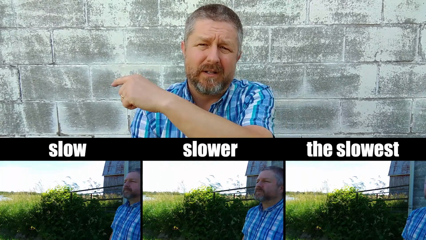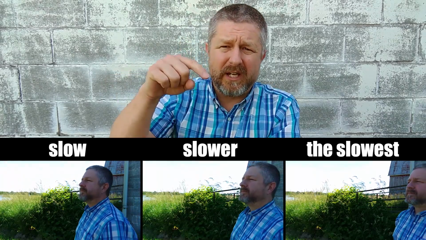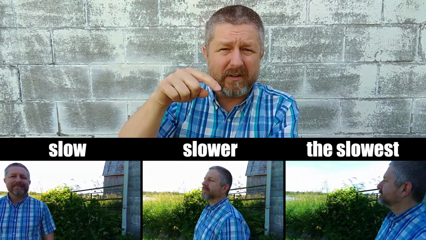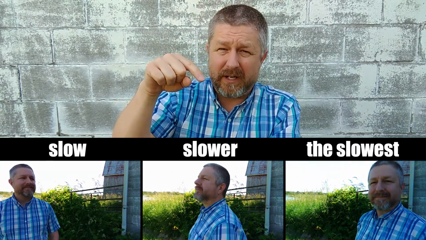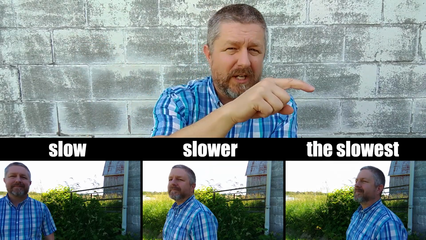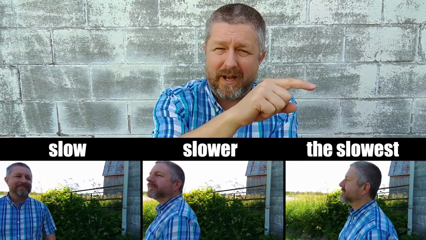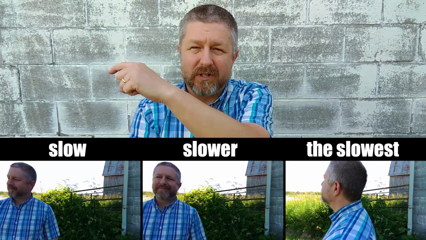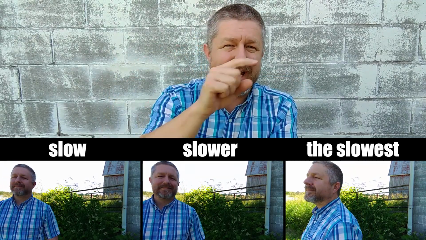Sometimes when I walk, I'm slow. But if you look here, you can see that sometimes I'm slower. If we compare these two, it's very clear that right here I am slower than I am over here. But if you look over here, I must be really, really tired, because in this one I am the slowest. So slow, slower, and slowest.